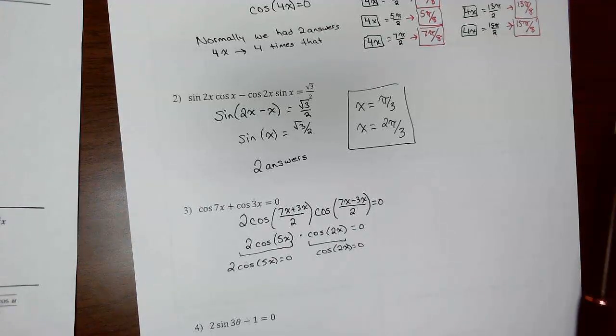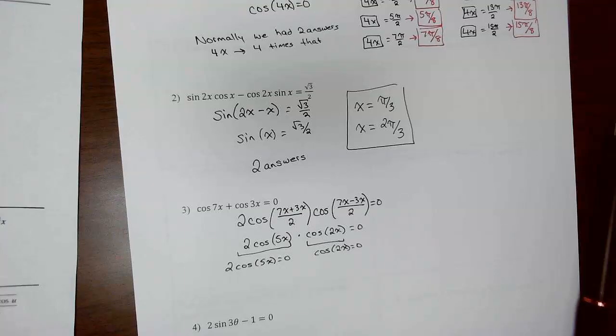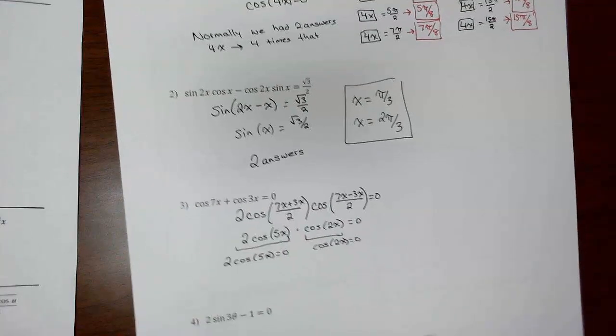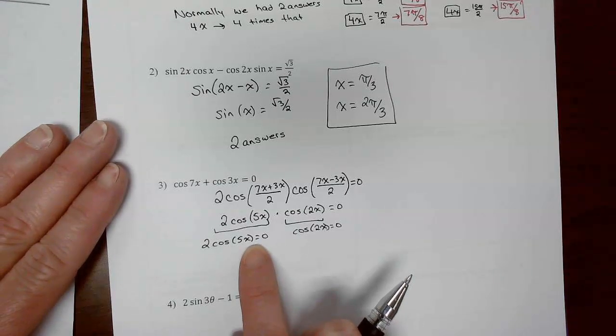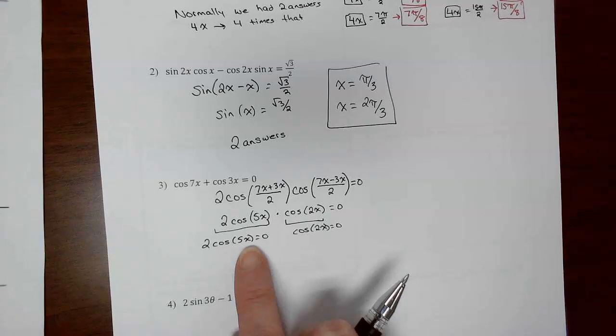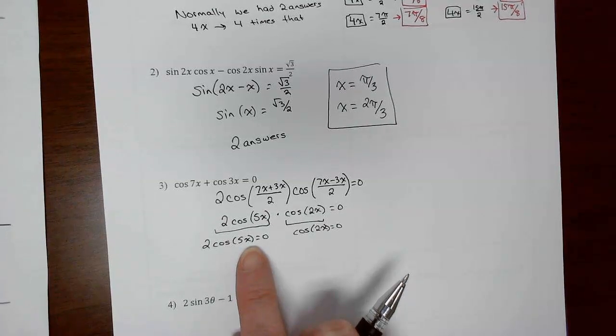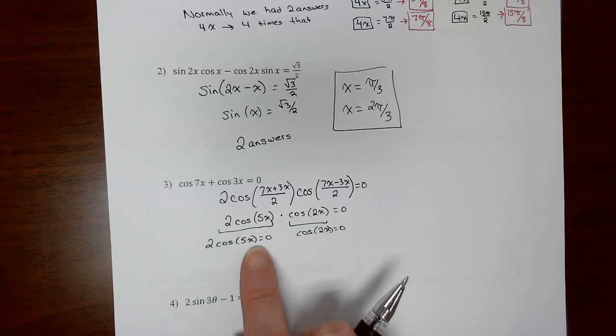All right, so we are going to have 10 answers and 4 answers. All right, so when do we equal 0? Okay, so that was at pi over 2 or 3 pi over 2, right?